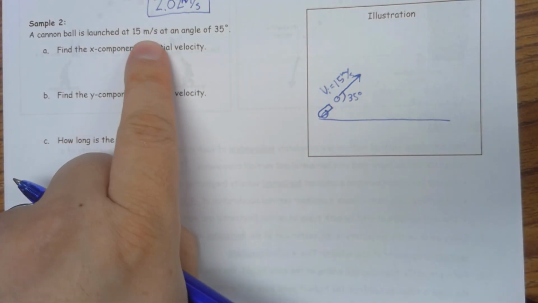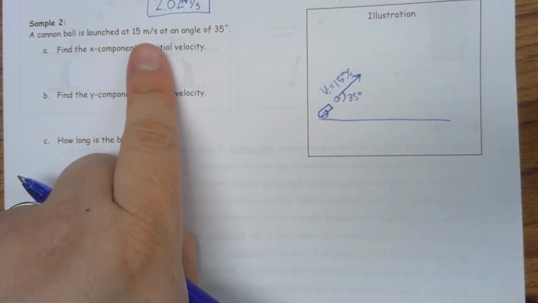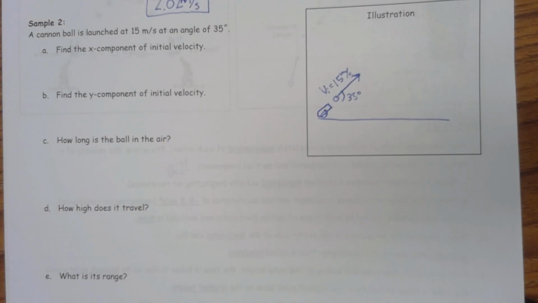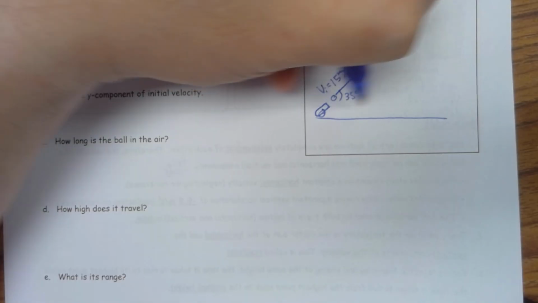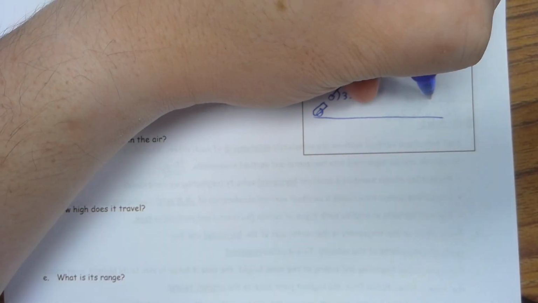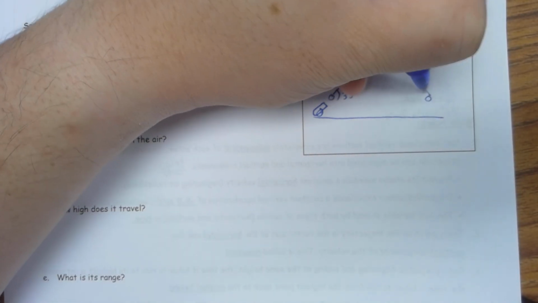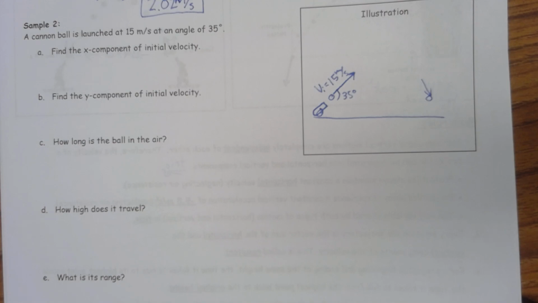Is this 15 meters per second X or Y? It's both. Good. Why? How do you know? What gave it away? Yeah, it's diagonal. It's 35 degrees, guys. So when it gets launched, it's probably at ground level, and then it lands roughly around the same height.